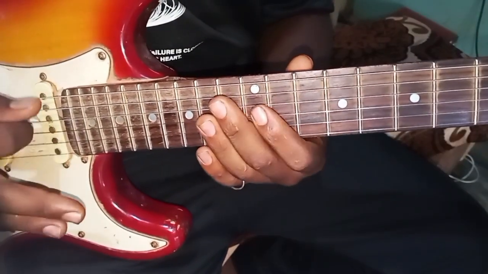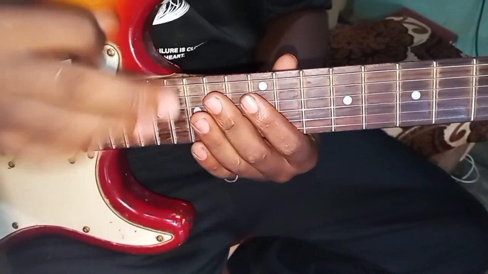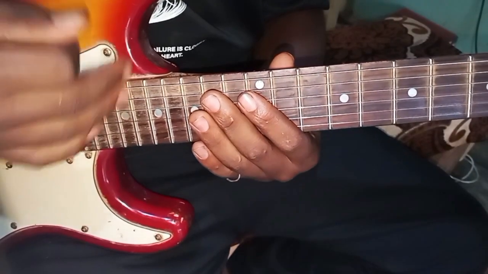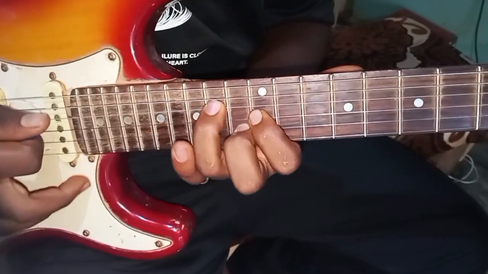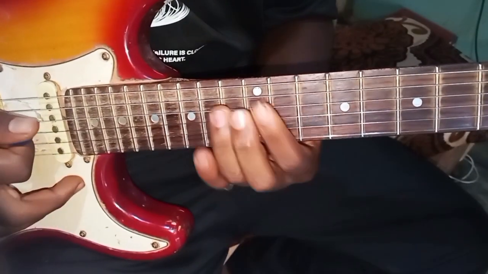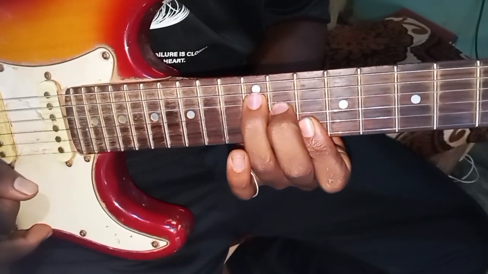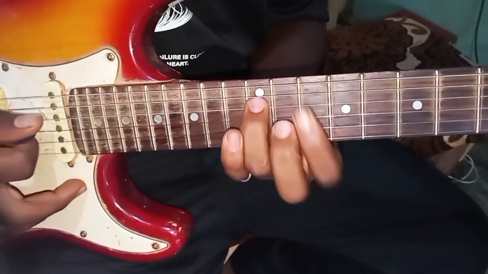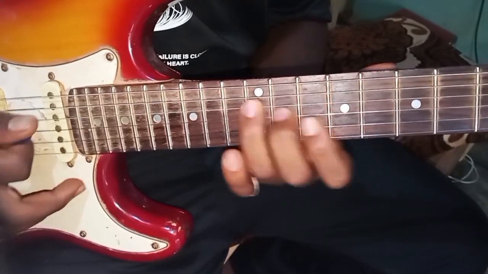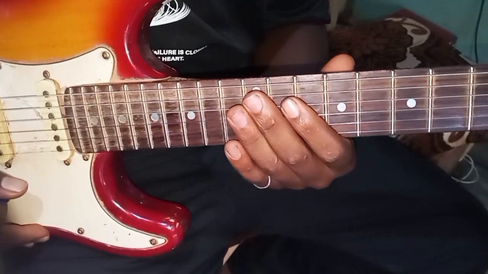This is all about it here. So remember, the chord progression is like this. You can play like this. That's the chord progression.